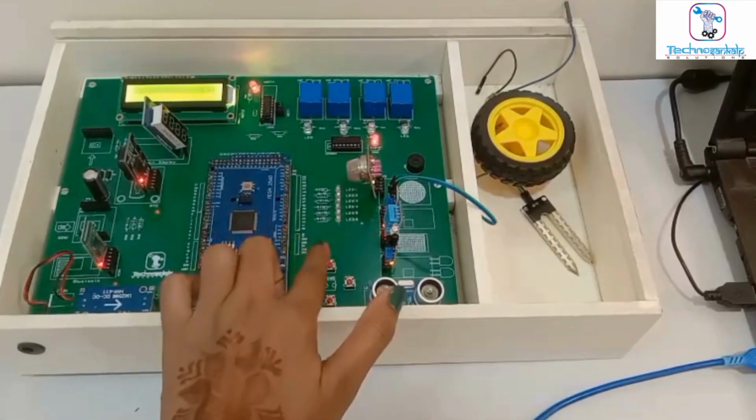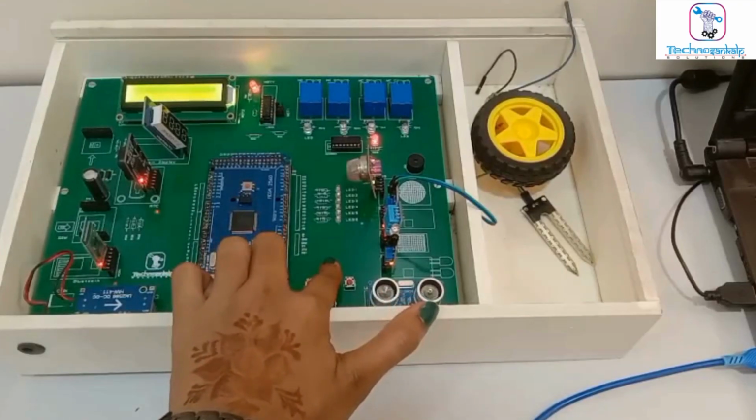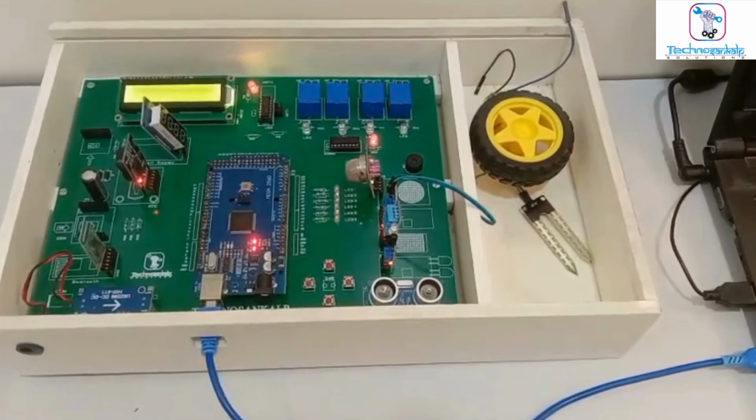So you can see when I press the button, the buzzer alerts. This is our second activity.